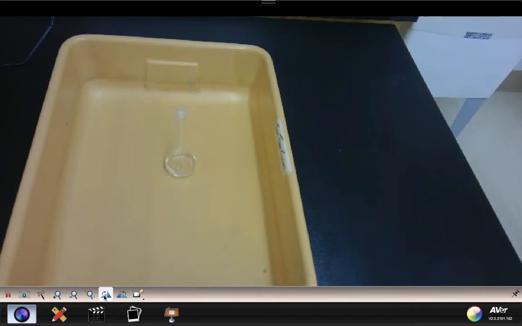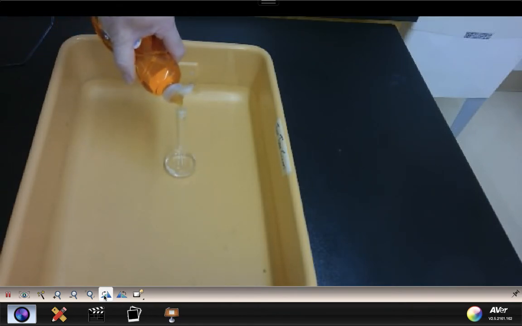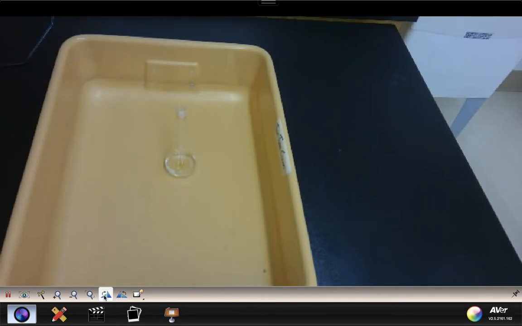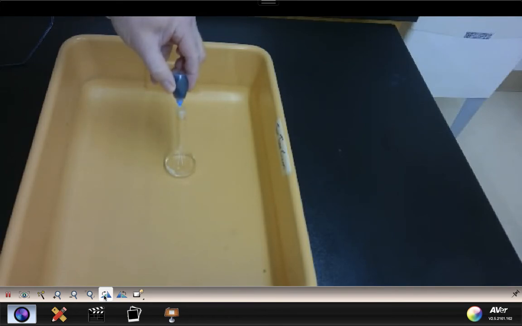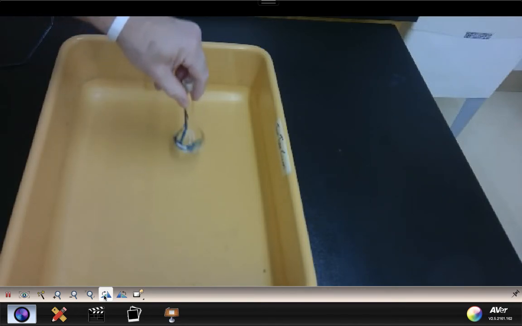Now the next thing I want to do is add just a little bit of dish soap. This is just so I can see the reaction and catch the bubbles going. And just for the effect of visualization, I'm going to put one drop of some food coloring in there.